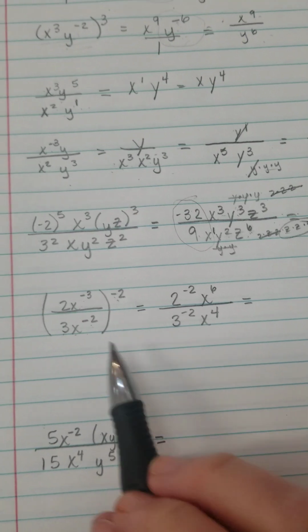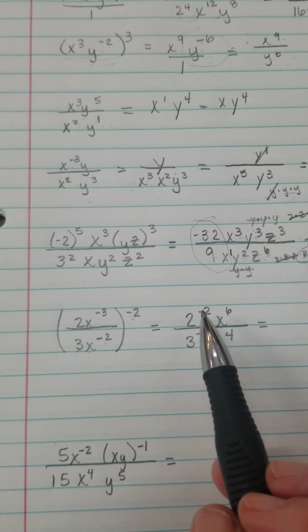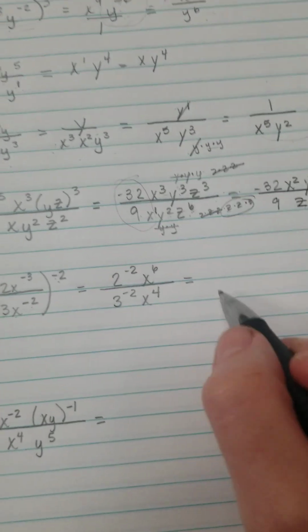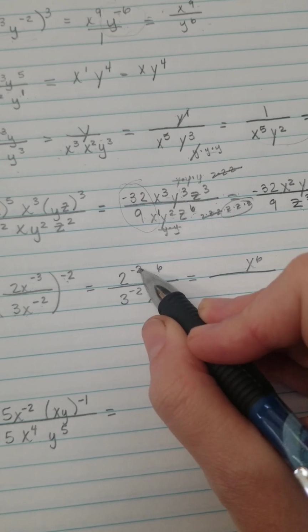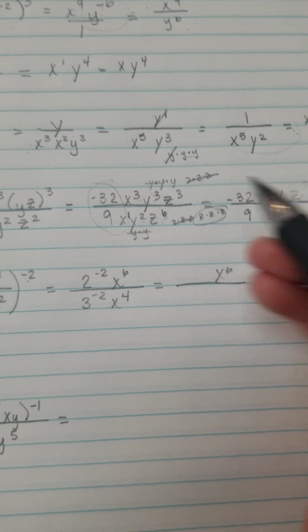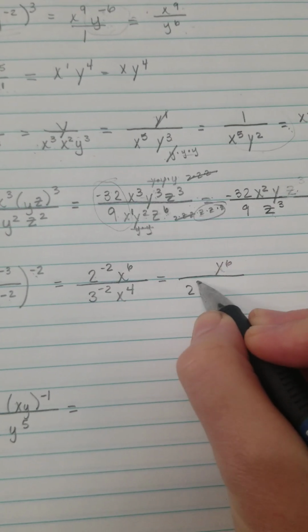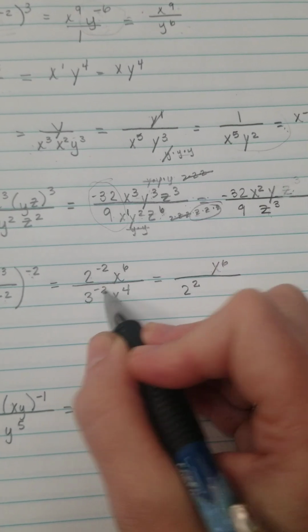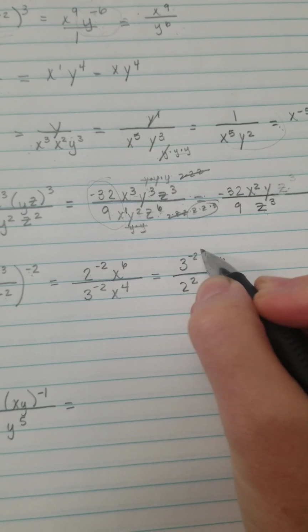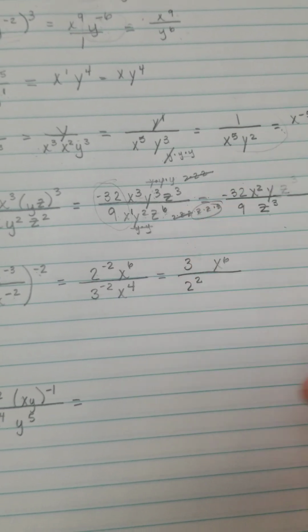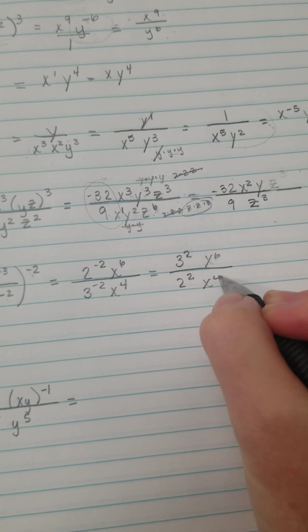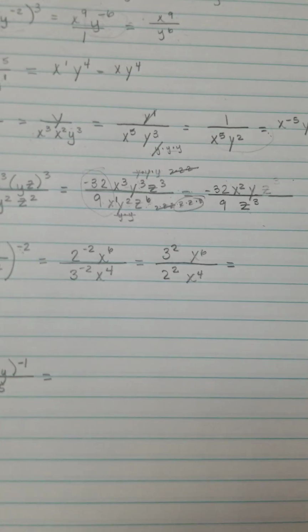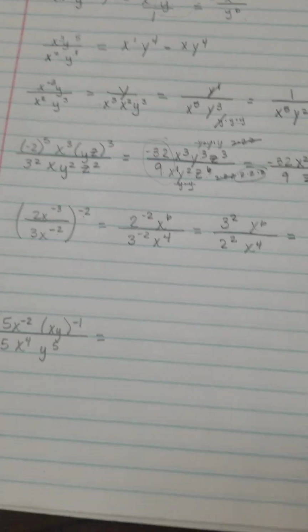All right, now I like to personally move everything that's in the wrong place to where it belongs. So the x to the 6th is where it belongs, but that 2 to the negative 2nd, that negative tells me wrong side, so I move it down here. That 3 to the negative 2nd is wrong side. Whoops, now it doesn't need a negative anymore, now that I've moved it where it belongs. The x to the 4th is where it belongs. The order that you do this stuff, again, doesn't matter that much.